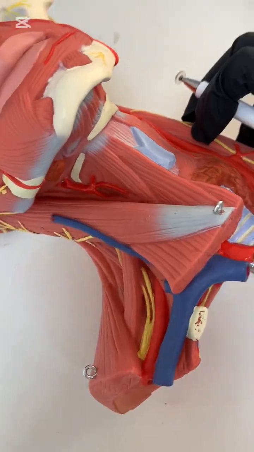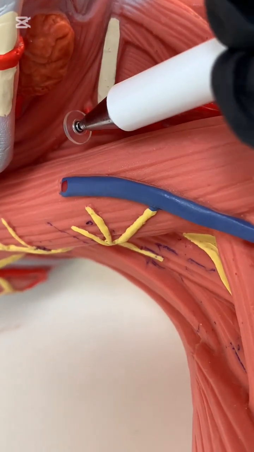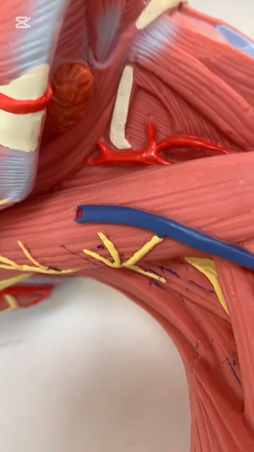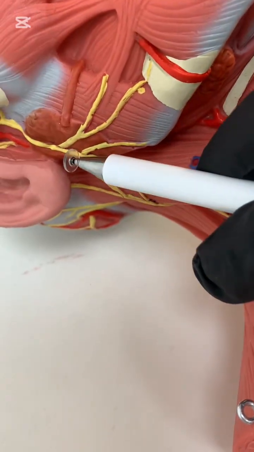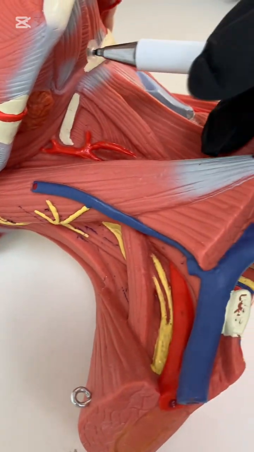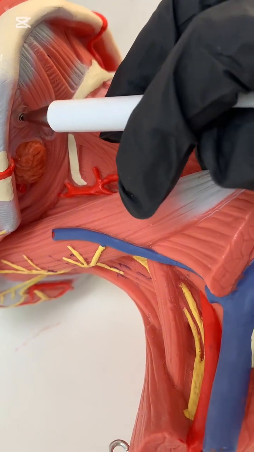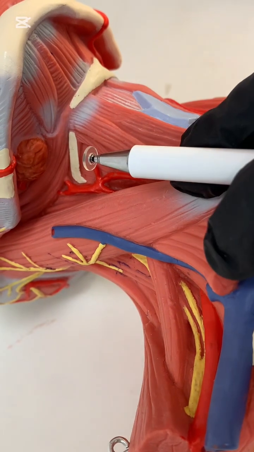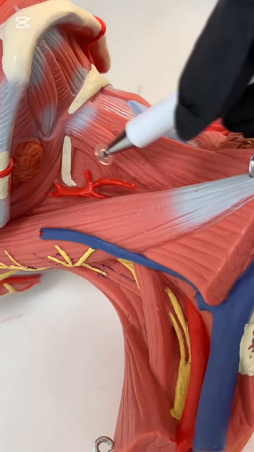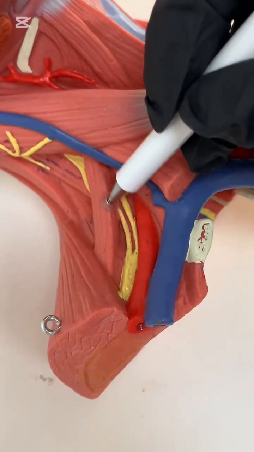The nerve supply of the stylohyoid, in addition to the posterior belly of the digastric muscle, is by the facial nerve, before it pierces the parotid gland. The nerve supply of the anterior belly of the digastric muscle, in addition to the mylohyoid muscle, is the nerve to mylohyoid.